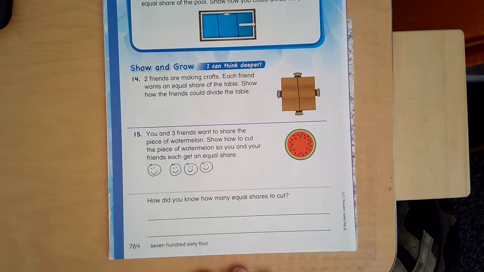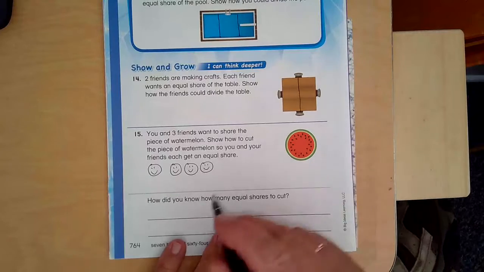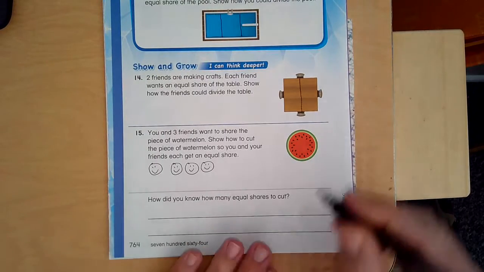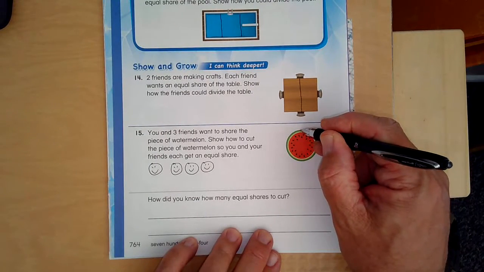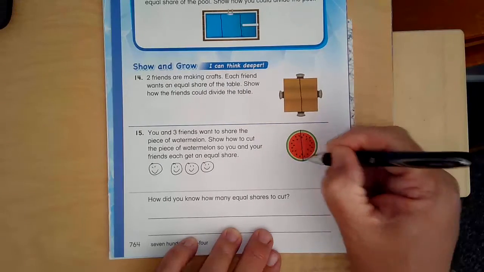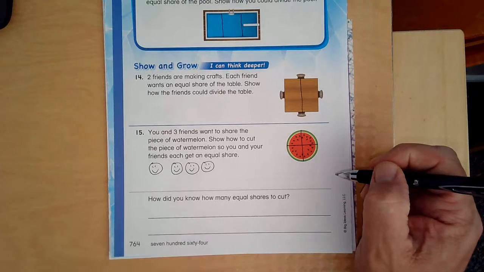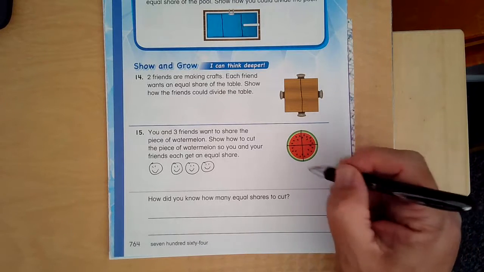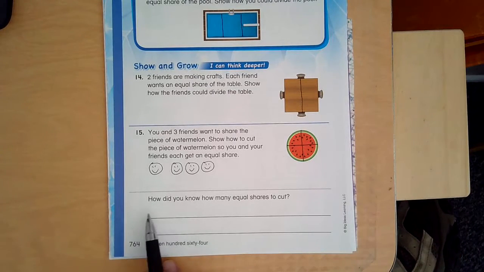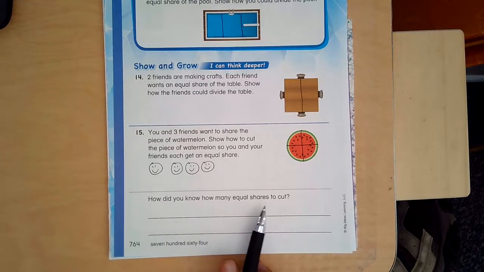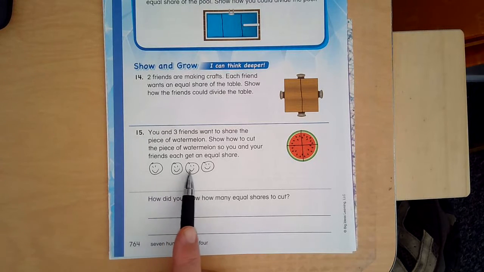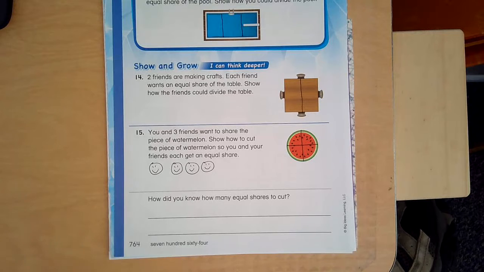So how many people are there altogether? 4. I need to do 4 pieces on a circle. I need to go down and across. Each person is going to get an equal share. How did you know how many equal shares to cut? Well, you drew a picture of who was going to get a piece.